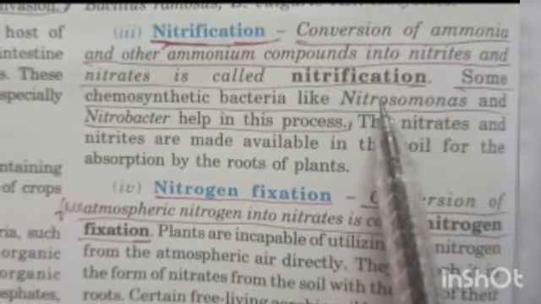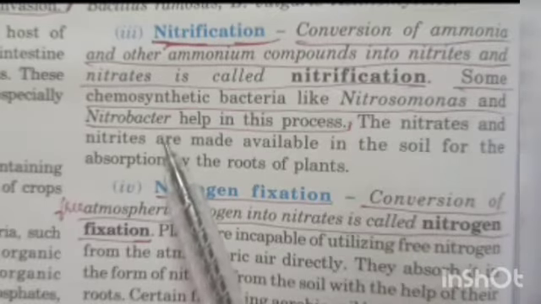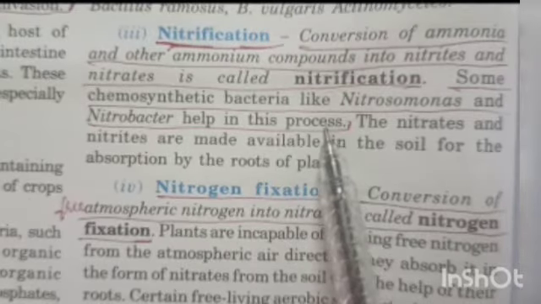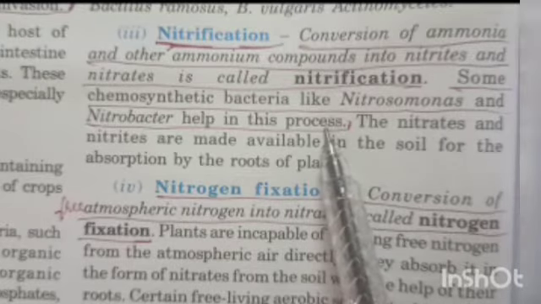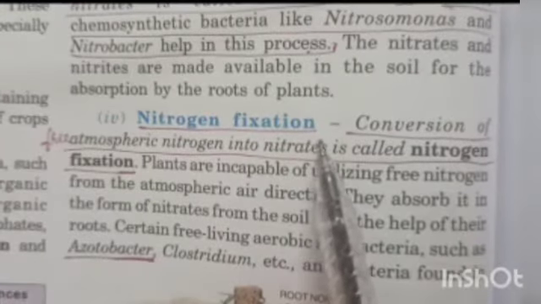And some of the nitrifying bacteria like Nitrosomonas and Nitrobacter help in this process of conversion of ammonia and ammonium compounds into nitrites and nitrates. Now next is nitrogen fixation.